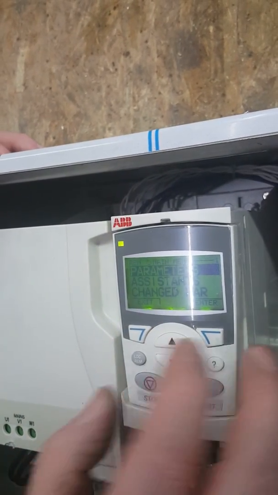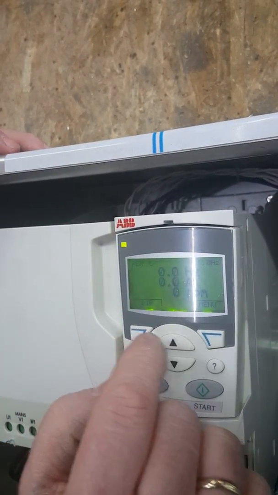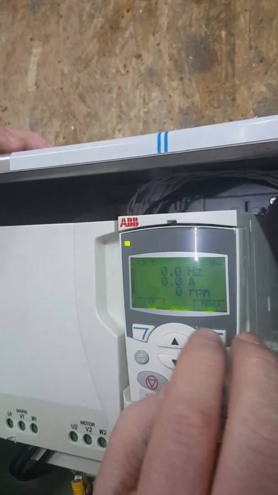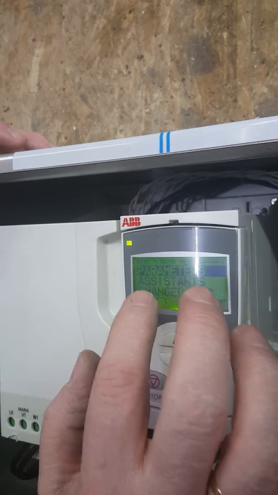So, parameters. Back. It's the main menu. Yes. When you change it, menu, and then parameters.